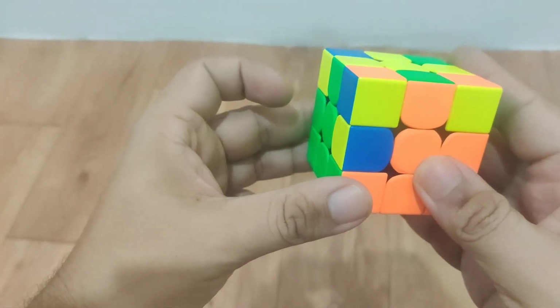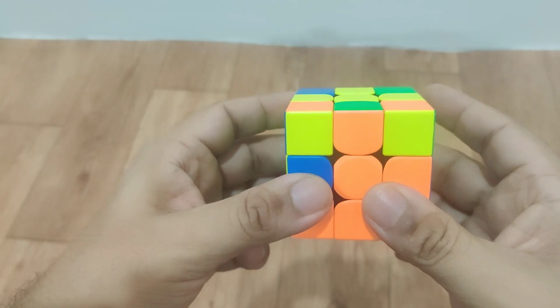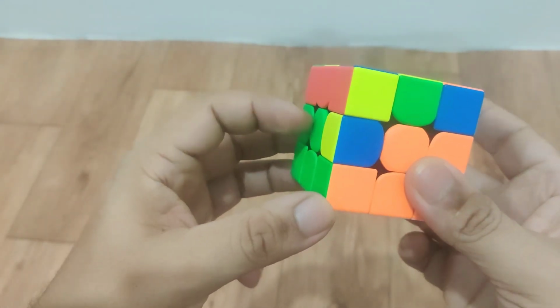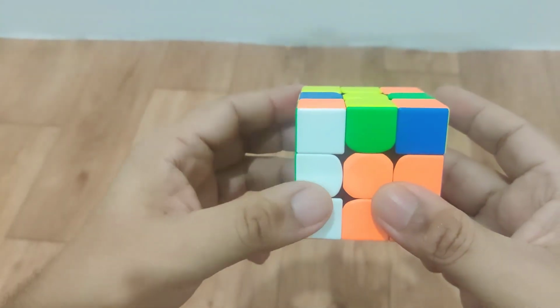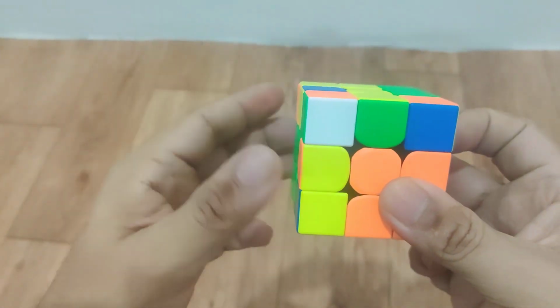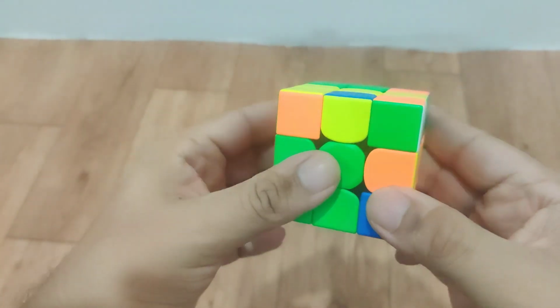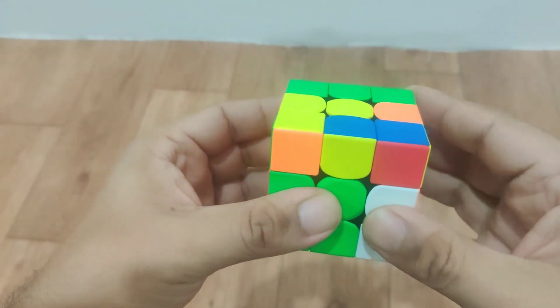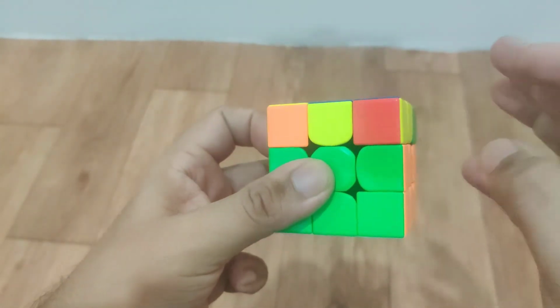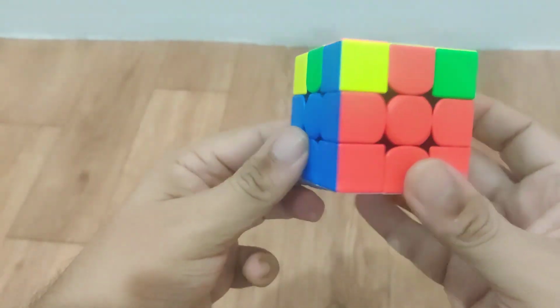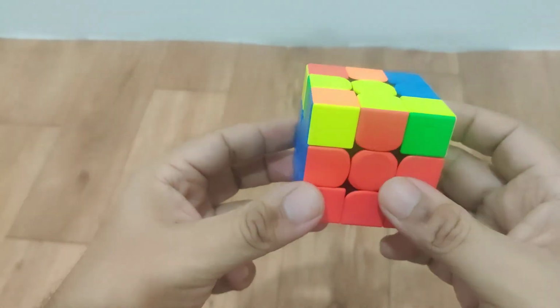Okay, so now green is on the left hand side, so what we do, we push it away from this green center. Okay, and we do the left algorithm once, bring the cube to the right hand side and do the right algorithm once. Okay, so we solved the second layer of the Rubik's cube.